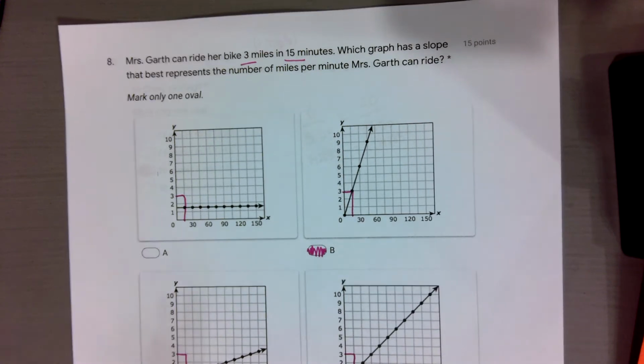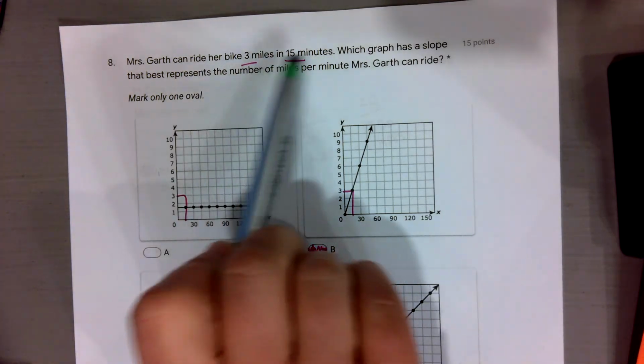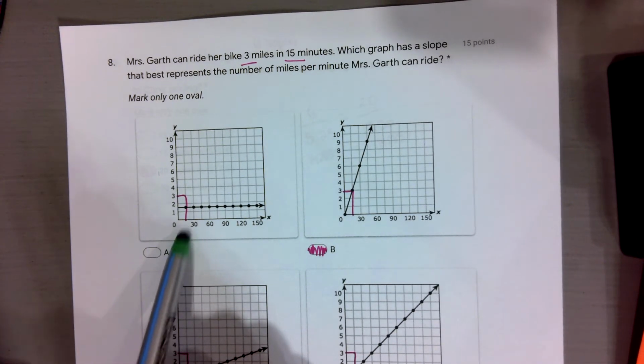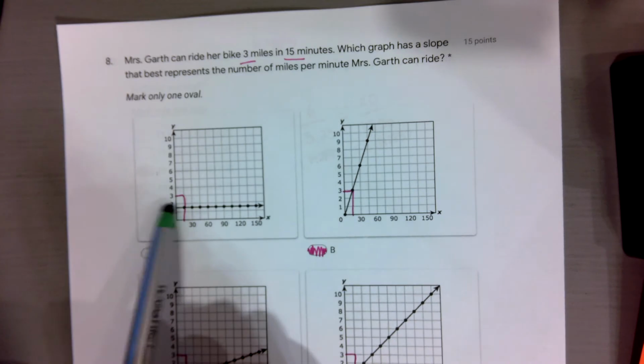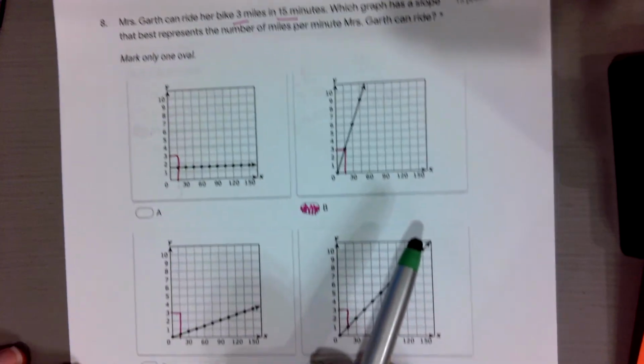Number 8, Mrs. Garth can ride her bike 3 miles in 15 minutes. Which graph has a slope that best represents the number of miles per minute Mrs. Garth can ride? And so again, we're looking at 3 miles, 15 minutes. Our line is only at about 1.5 miles.